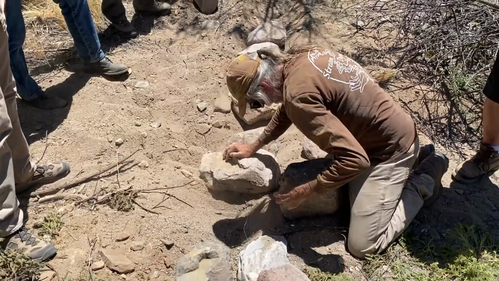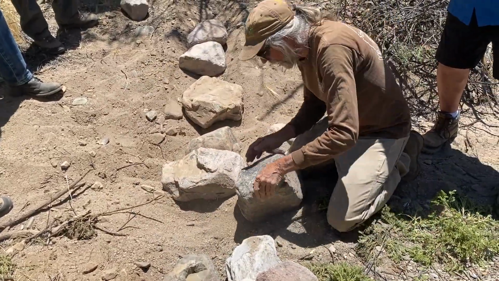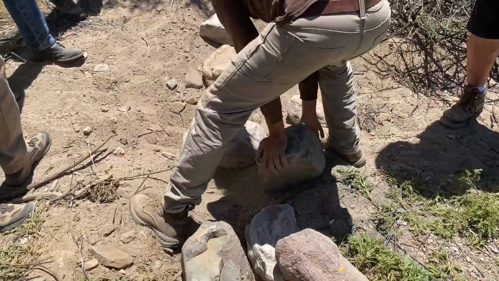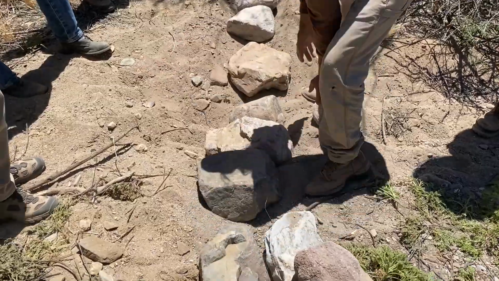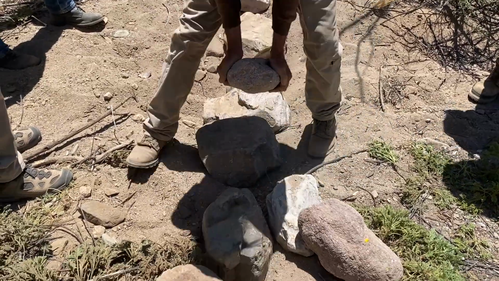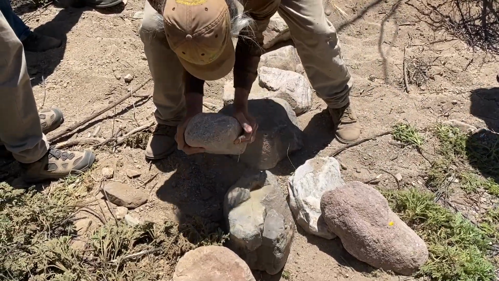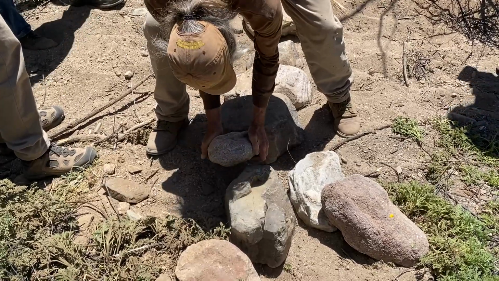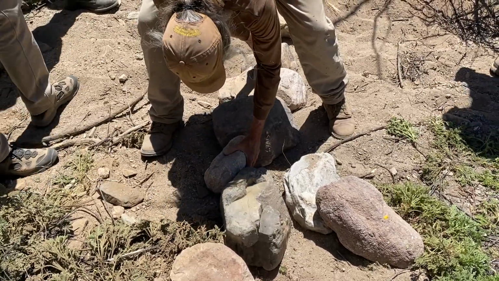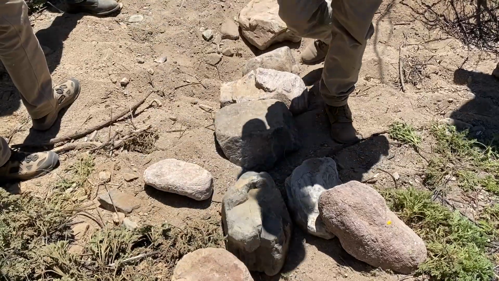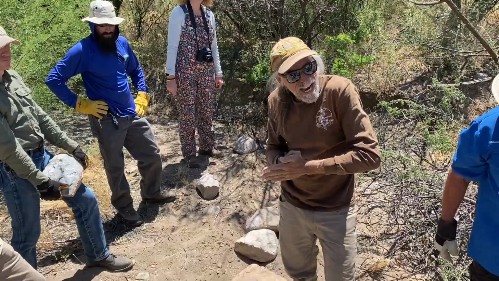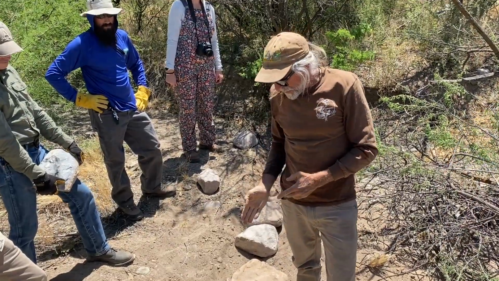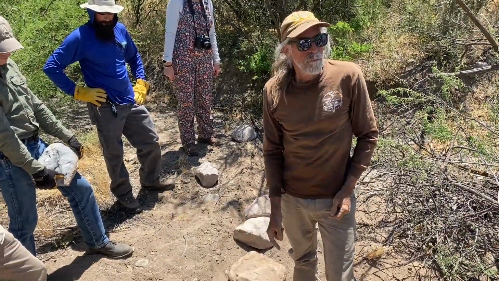When you do this at home, take your time and try to make them be locked in tight so that they won't roll. See, when I hit this, I'm moving that rock. When you build this thing, if it's locked in real tight, then it won't move.